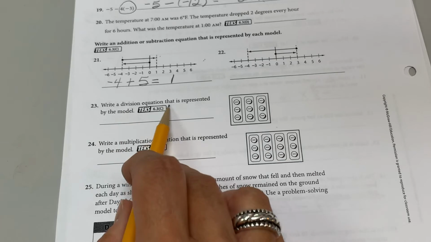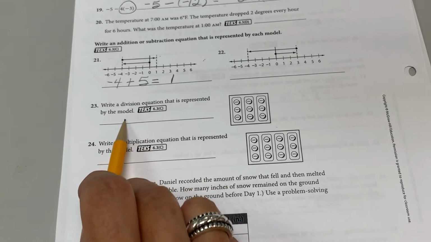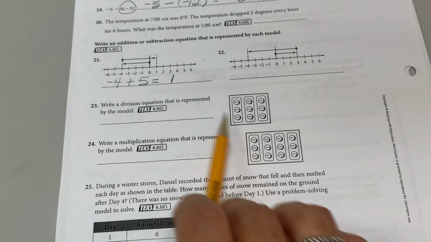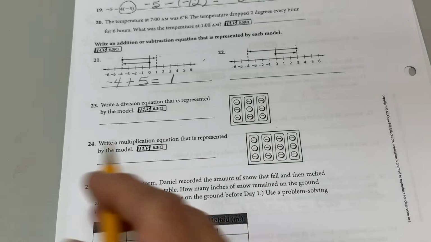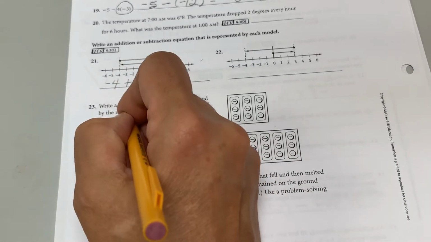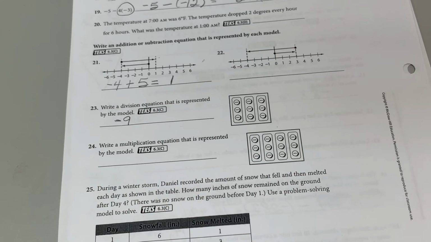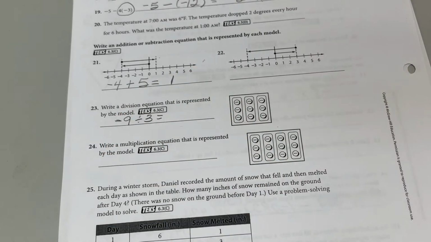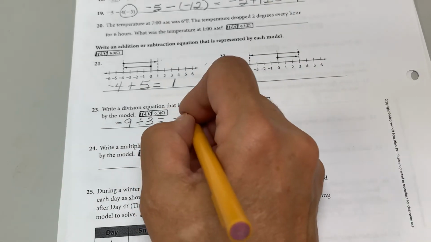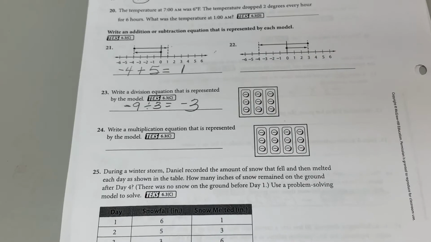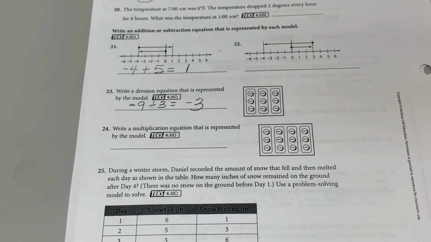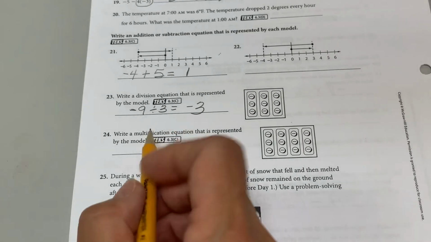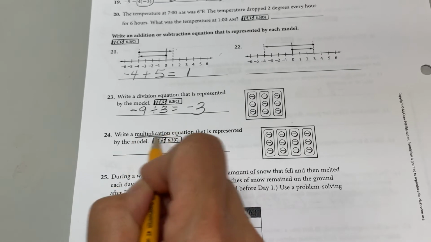Looking at number 23. Write a division equation that is represented by the model. So first you're going to look at how many items do you have, and what kind are they? You have -9, right? And then they've divided it into how many groups? They divided it into 3 groups, and each group has -3. Okay. Number 24. Same thing, but this one says a multiplication.